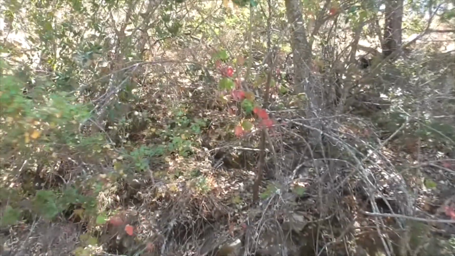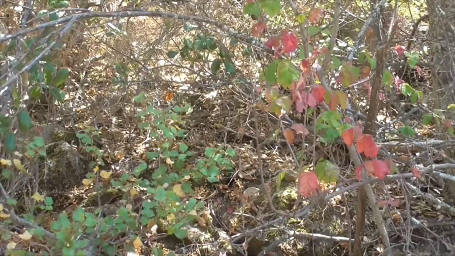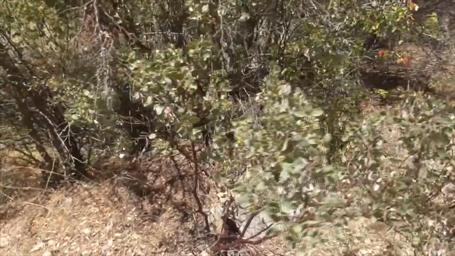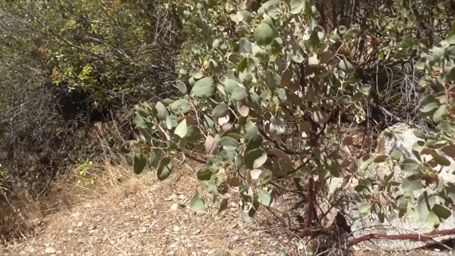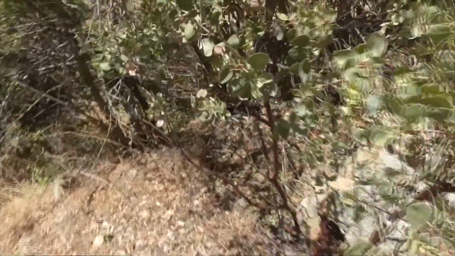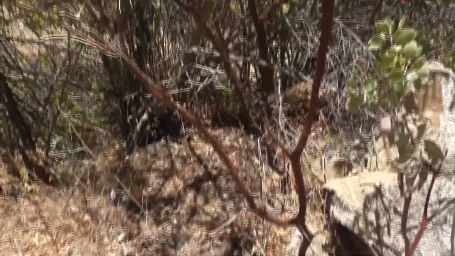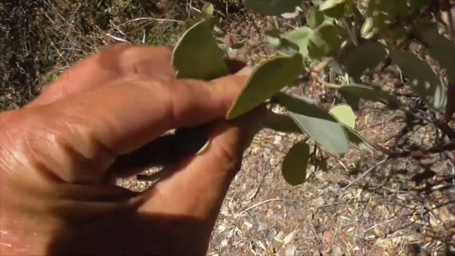And here we have poison oak. Poison oak is not an oak. It's related to the sumacs and the cashews, like our laurel sumac or lemonade berry. All right, those plants. Here's another beautiful Manzanita up here. He's a little guy. He's still a glauca. I gotta find an Eastwood up here somewhere. See that? Beautiful.